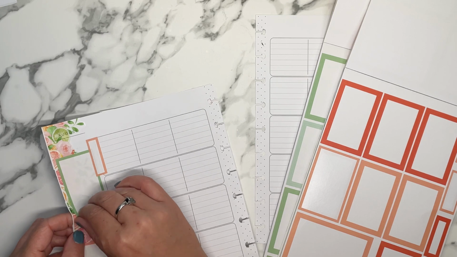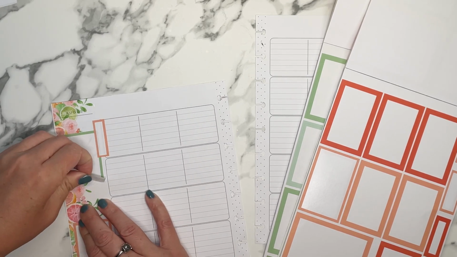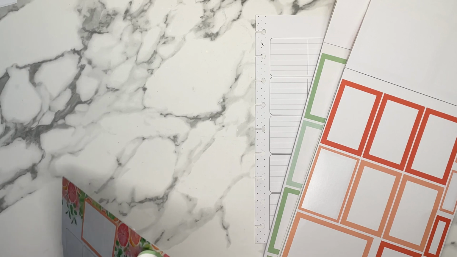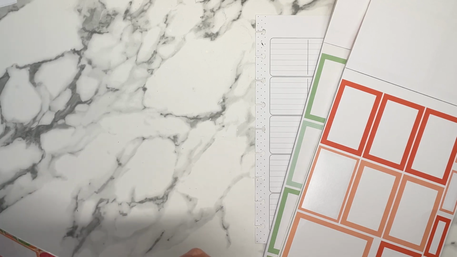Should I move it over, guys? This is Tracy's indecisive error. It is ripping my little labels.